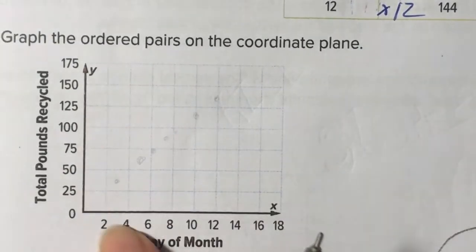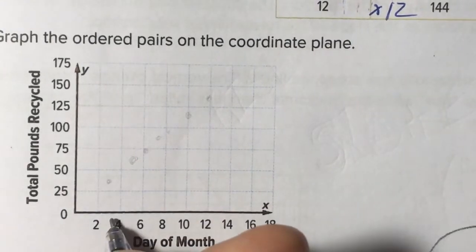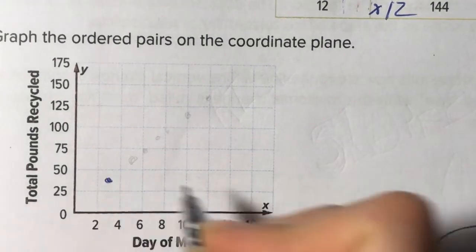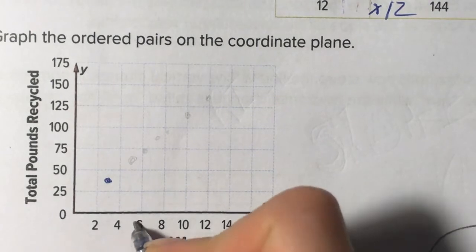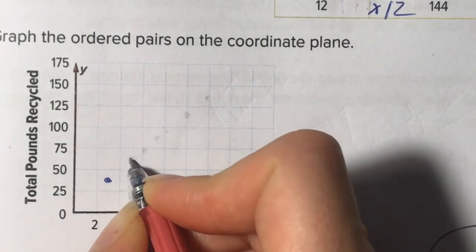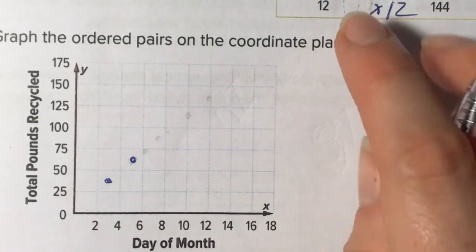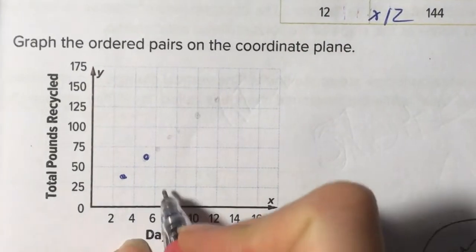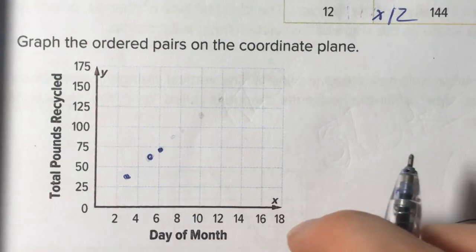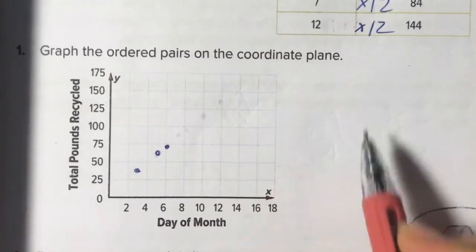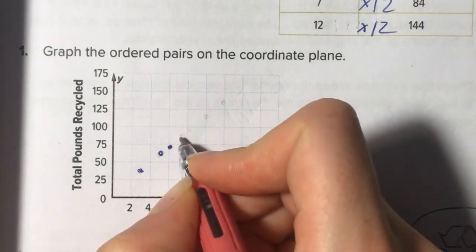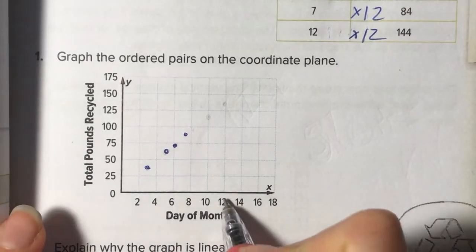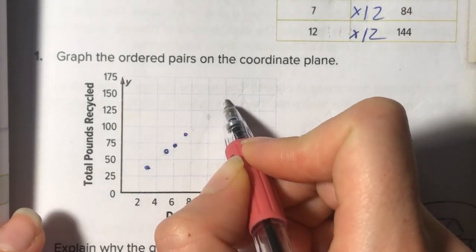Let's zoom in here. Okay, so 3 and 36. Okay, so there's no 3, so you have to kind of go halfway. So maybe about here. And then we have 5 and 60. 5 and about 60. Then it had 6 and 72. So finally on the line, 6, 72, just a little below. 7 and 84. And 12 and 144. So 12 all the way out to 144.